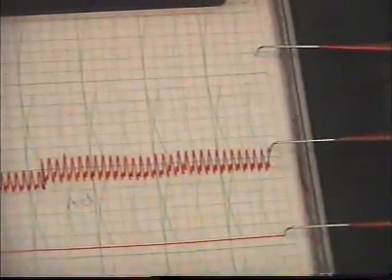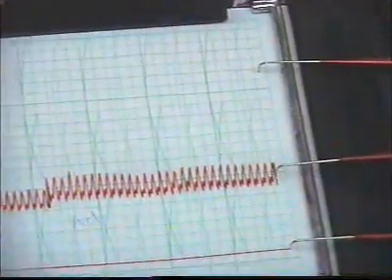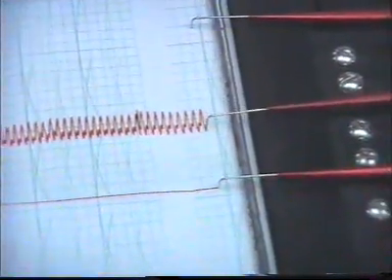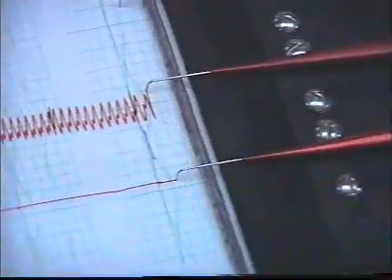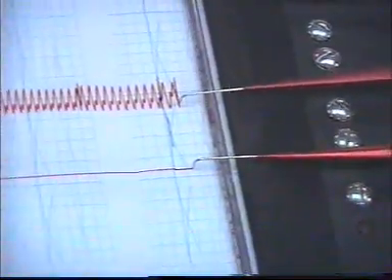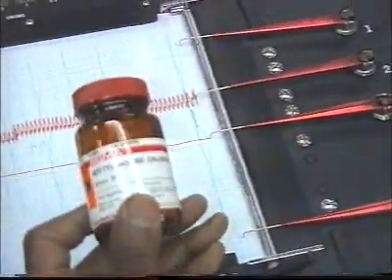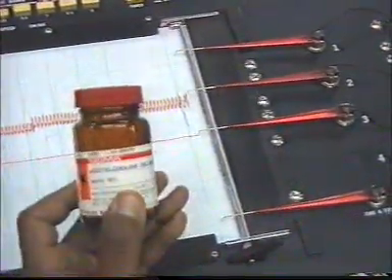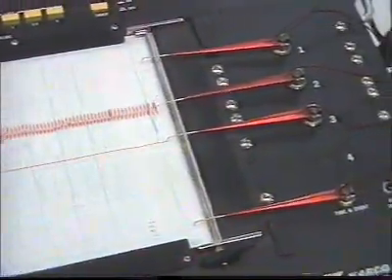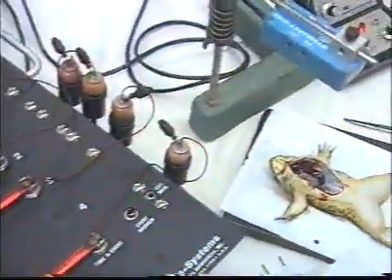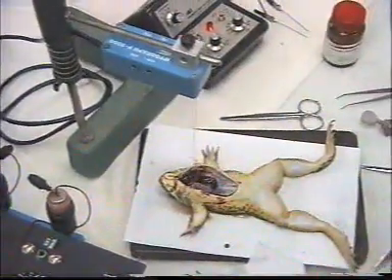Okay, stop. Acetylcholine, start. The effect of acetylcholine. We're going to add acetylcholine to the heart. You see the effect of acetylcholine on the heartbeat.